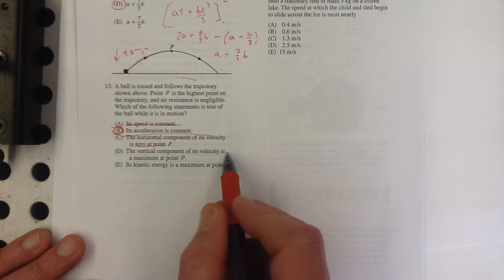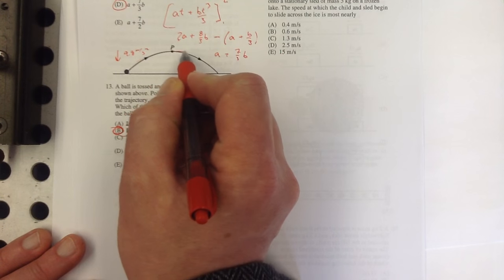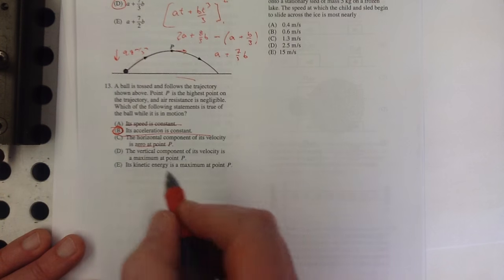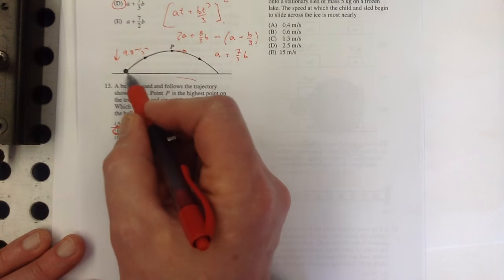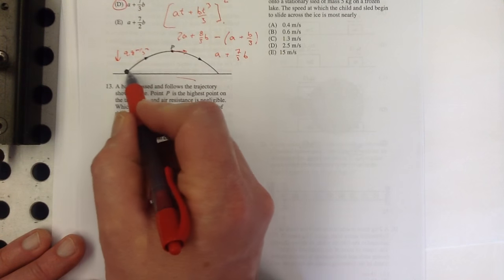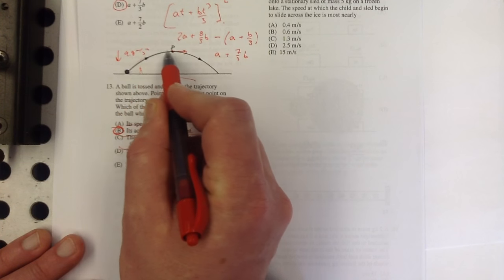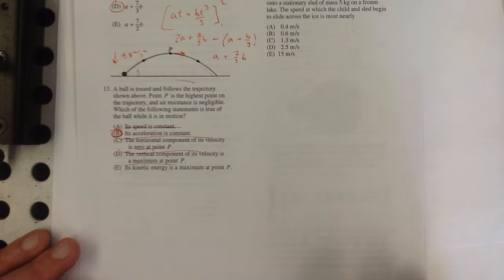That's wrong. The vertical component is at a maximum? No, the vertical is 0 here, right? Because the velocity there is all horizontal. It's just the constant horizontal velocity. And kinetic energy is at a maximum? No, actually it's at a minimum there, right? That's when it's going the slowest, because everywhere else it has some component of vertical. So it slows down to the constant horizontal velocity and then continues there. So that's B.